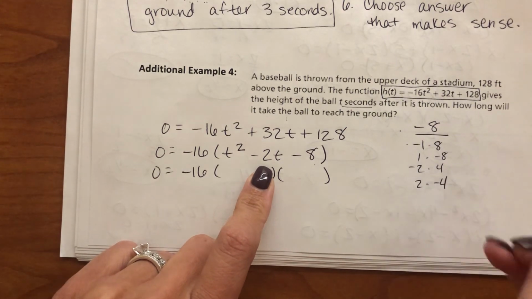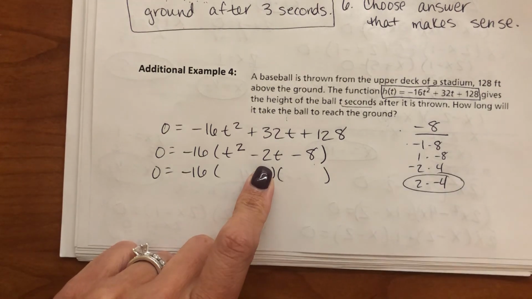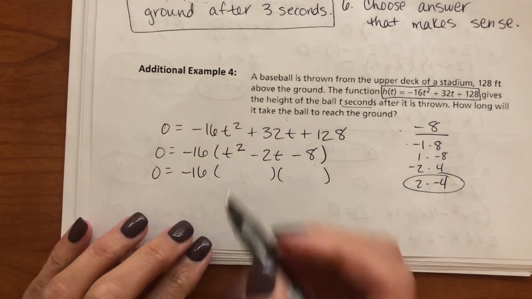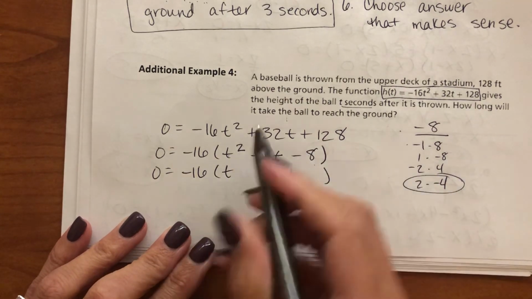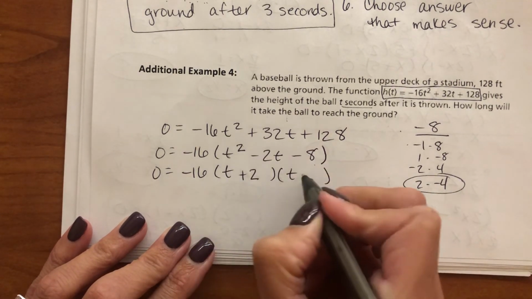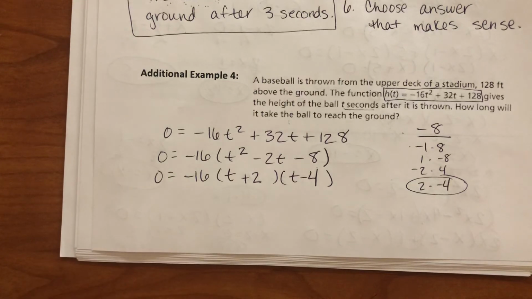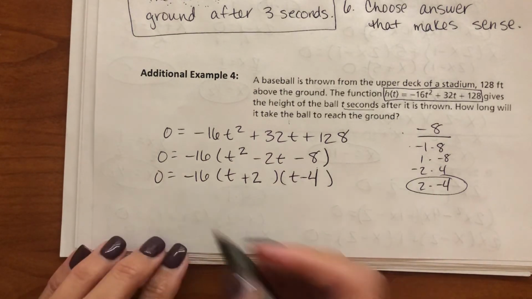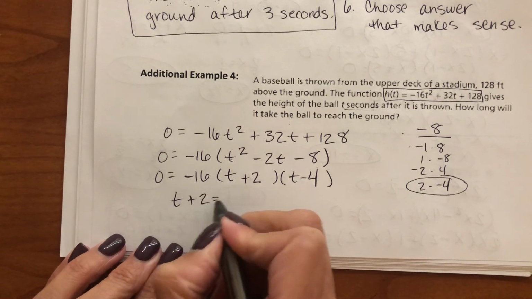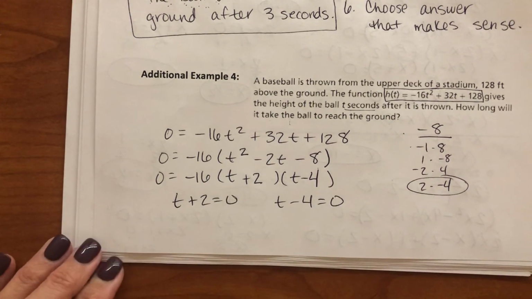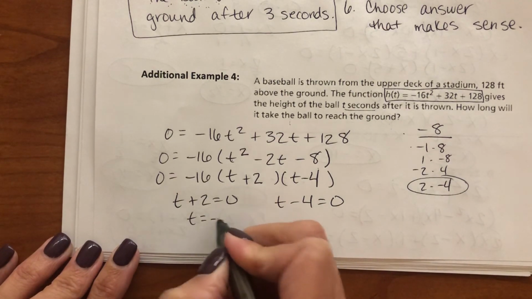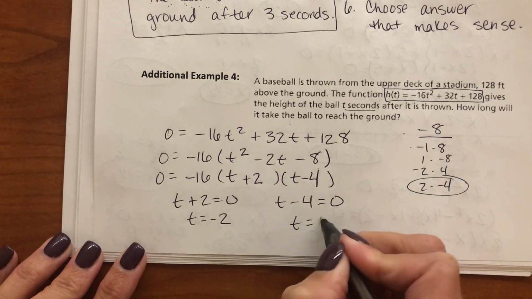That would be right here, 2 times negative 4. So take the square root of t squared, that's t, and then fill in your factors, positive 2, negative 4. All right, now we're ready to use our zero product property. So we're going to set each factor equal to 0 and then solve for t. So t is negative 2 and t is 4.